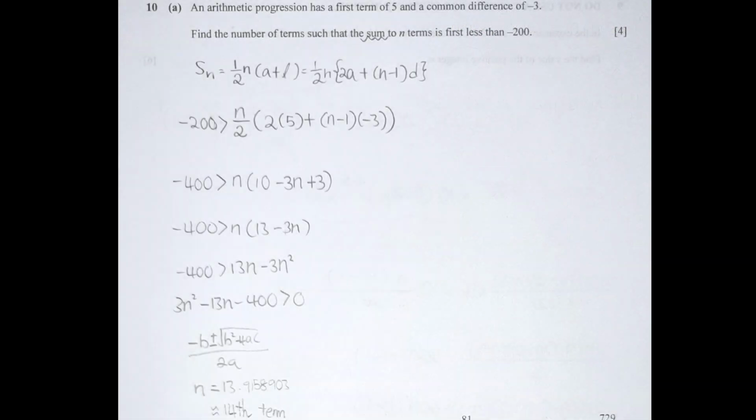So question 10 in arithmetic progression has the first term of 5 and a common difference of negative 3. Find the number of terms such that the sum of the n terms is first less than negative 200. So a couple of things that I identified here was that a is 5 and d is negative 3.